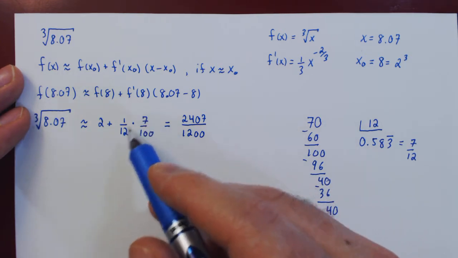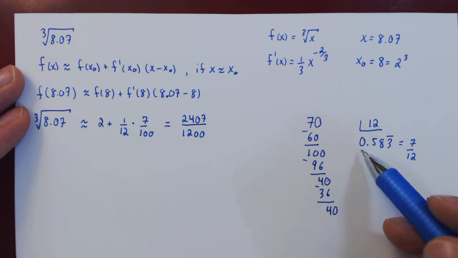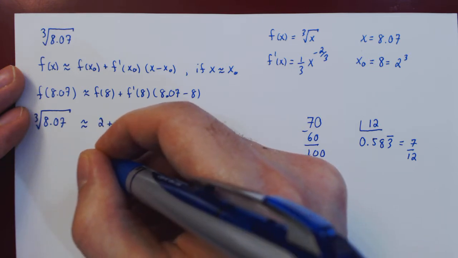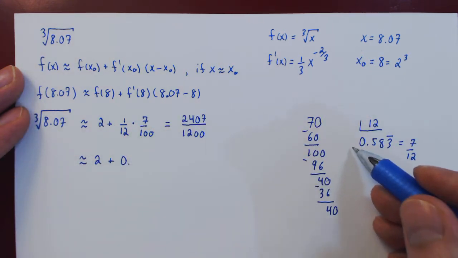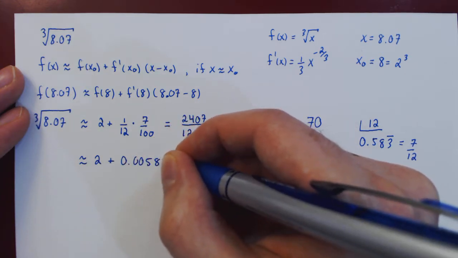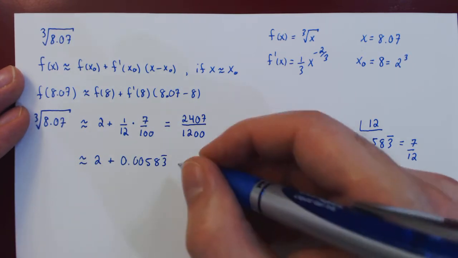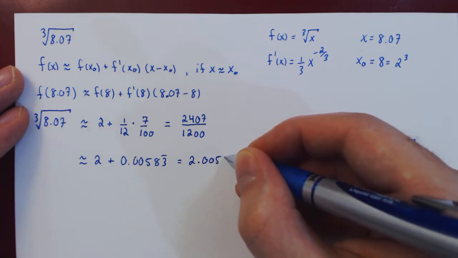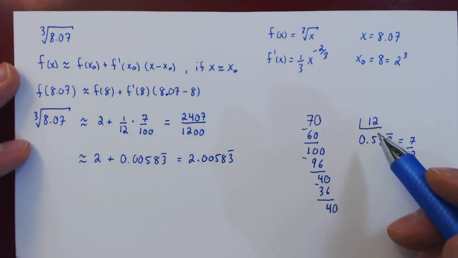But what we have here is 7 over 12 divided by 100. So this will only move the decimal place by 2 places to the left. So this will give us 2 plus 0.00583 periodic. And this is now, of course, a trivial addition of 2.00583 periodic.